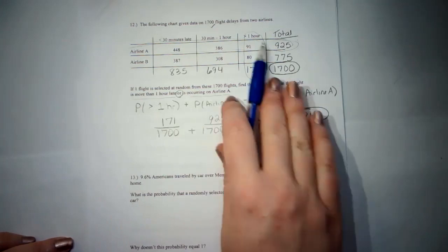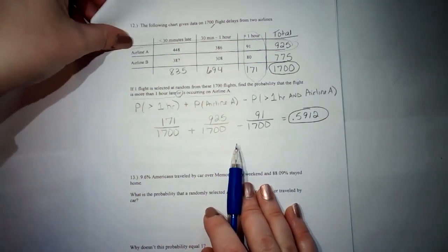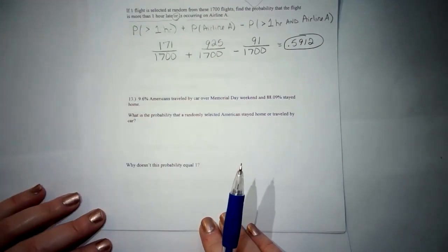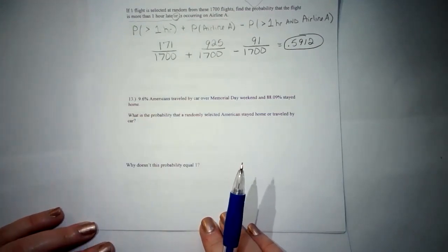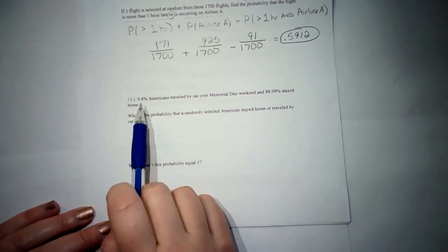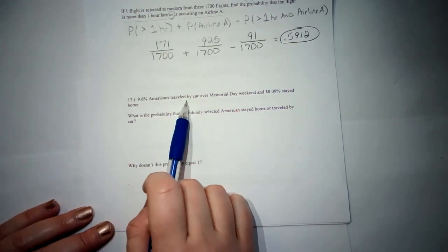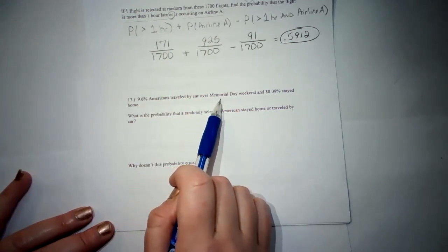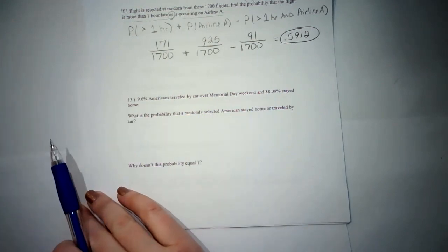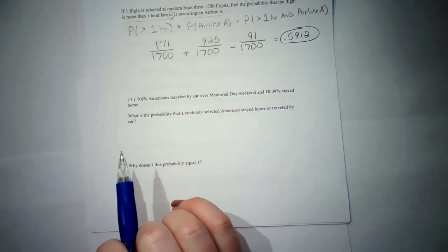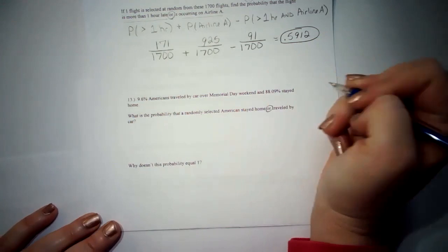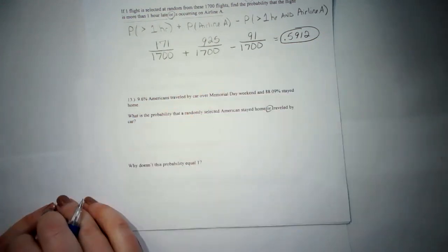13. Is everybody okay with this up here? Okay, or airlining. All right, here's the one that's just stupid and confusing and students get weird on me, so I thought we would do it together. Okay, so 9.6% of Americans traveled by car over Memorial Day weekend. 88.09% stayed home. What's the probability that a randomly selected American stayed home or traveled by car?